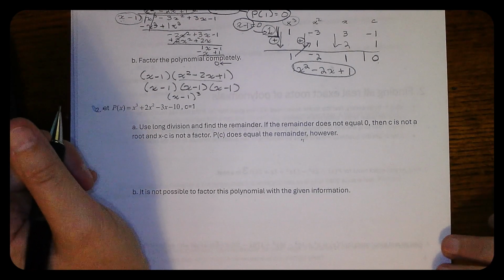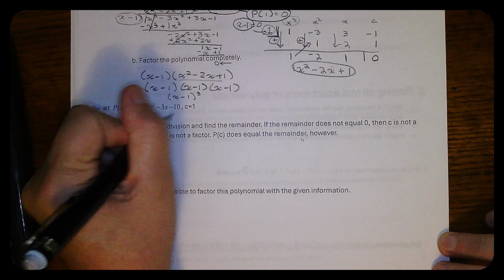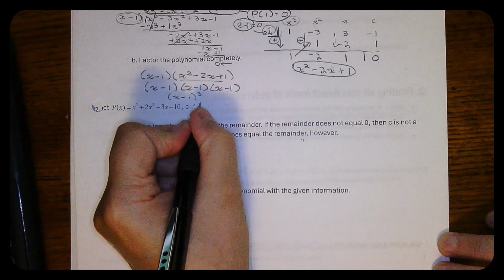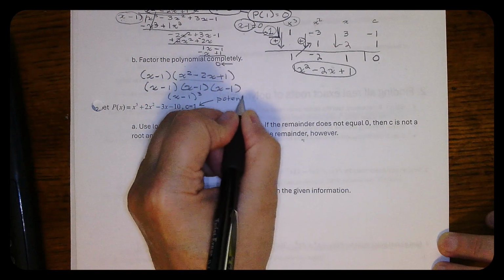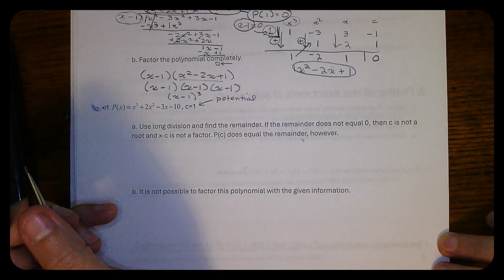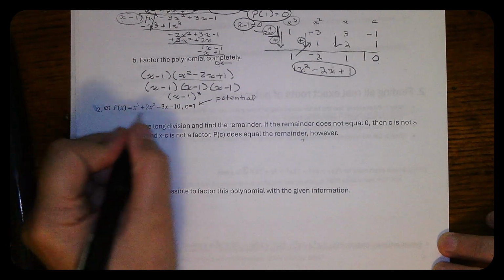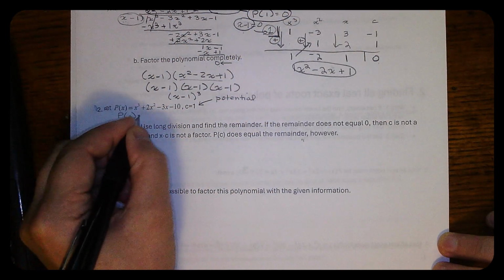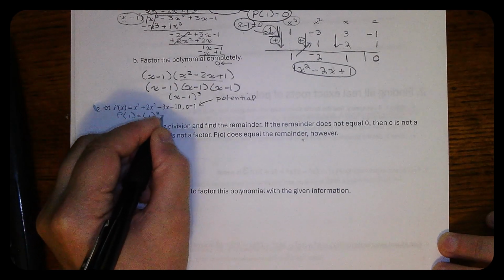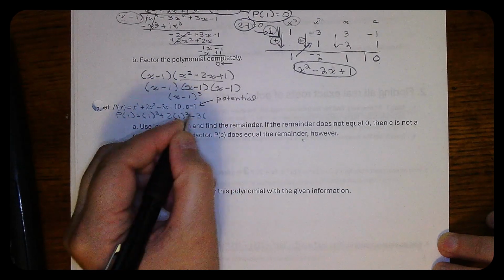All right, let's do the second one. Okay, so we're going to let p of x equal this polynomial, and our potential 0 is 1. All right, I'm going to go at it a different way this time. I'm going to demonstrate the remainder theorem. So what I'm going to do is go it the other way. So I'm going to just put p of 1 into this and check to see what I get. So I'm putting this 1 in for x.